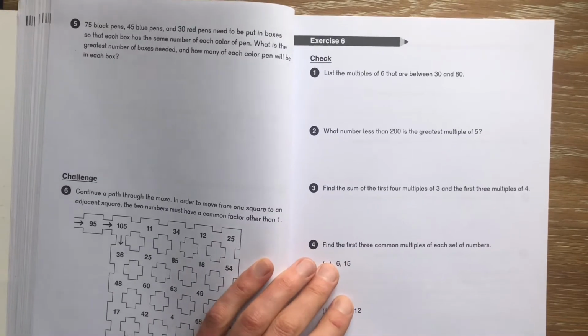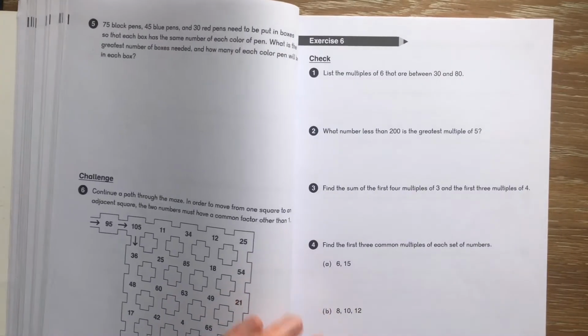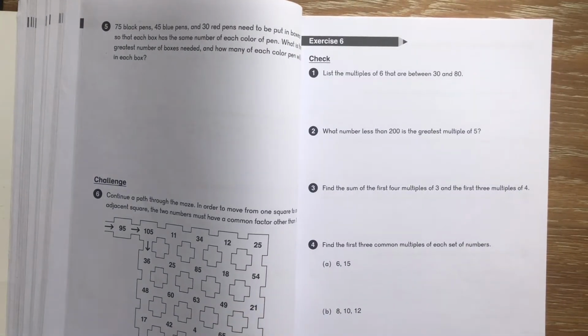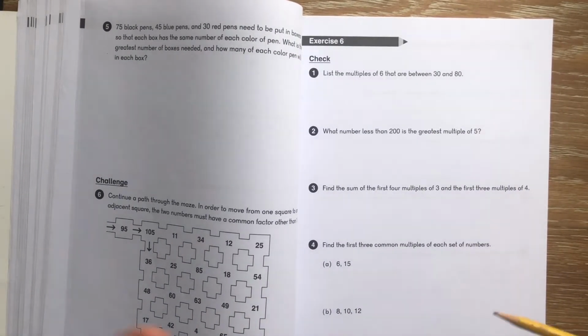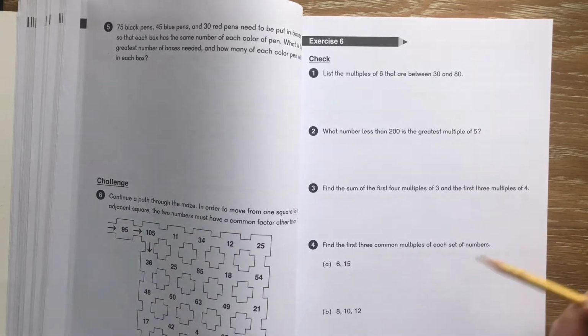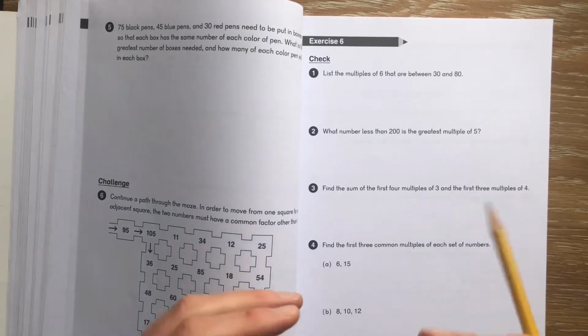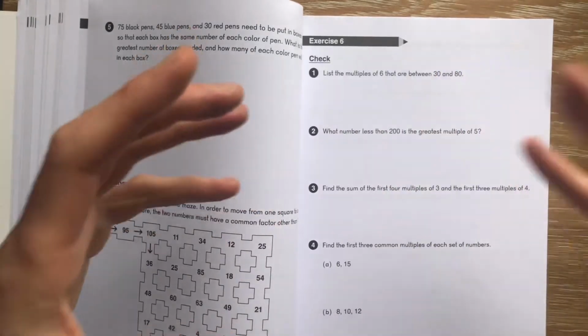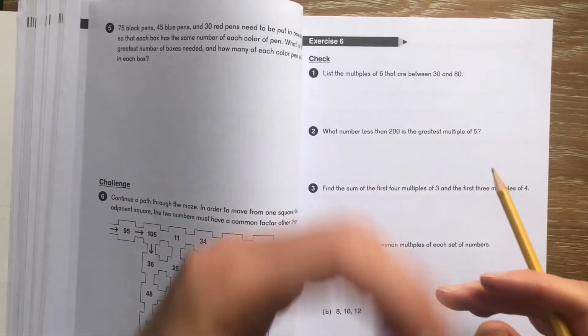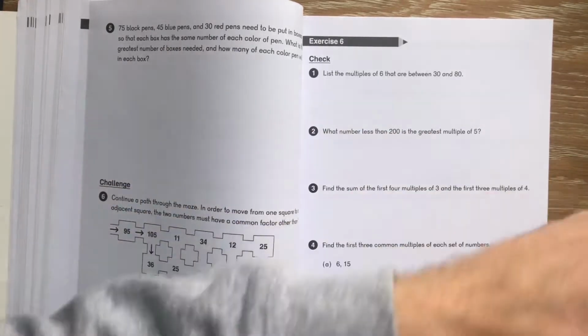Hey, fourth graders, we're going to be doing pages 63 and 64 in the book today. It's a review of multiples and factors. So just to remind you, multiples are skip counting. They get bigger each time, like 5, 10, 15, 20, 25, 30, and they keep going on forever.